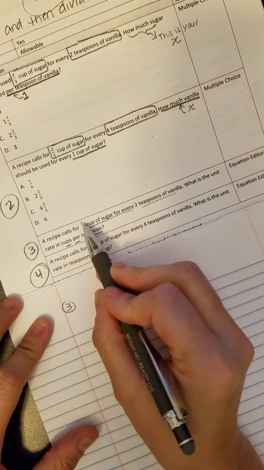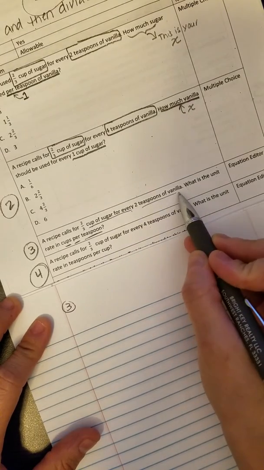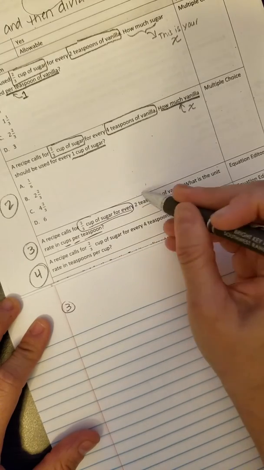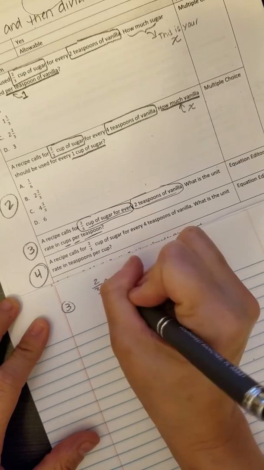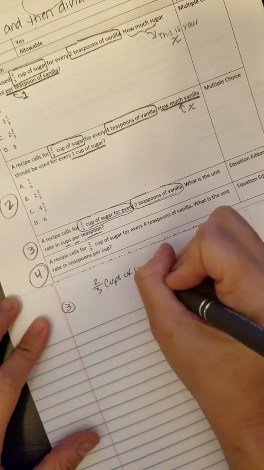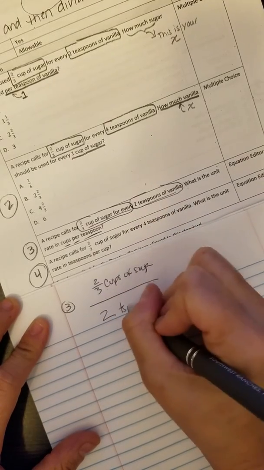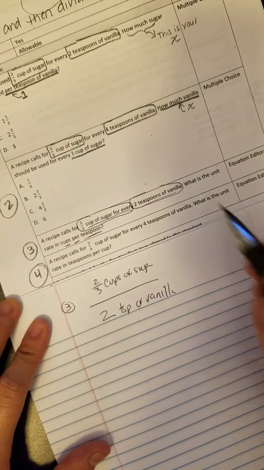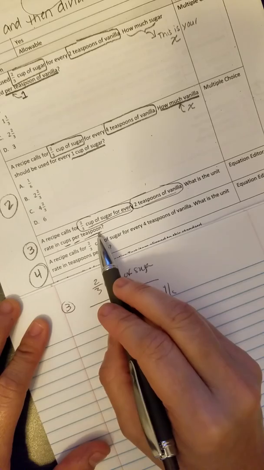A recipe calls for 2/3 cup of sugar for every 2 teaspoons of vanilla. So we are talking about cups of sugar and teaspoons of vanilla. I'm going to put here 2/3 cups of sugar and 2 teaspoons of vanilla. That's sort of the 2 things that we're talking about. Now it says, what is the unit rate in cups per teaspoon?